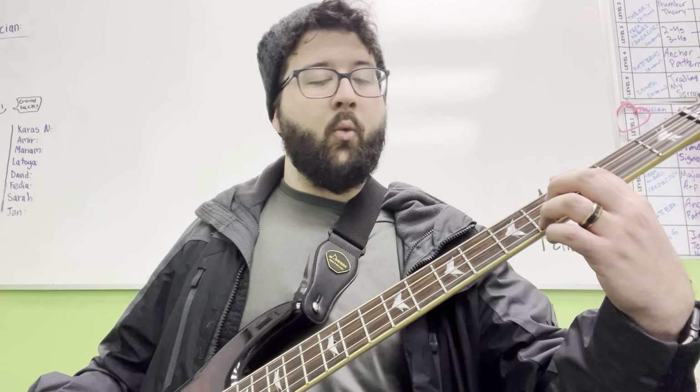So I'm going 1, 3, 4, 6, 6, 5. I focus on moving my pointer finger first and then building the chord. So minor, major. That's going to be the tricky part, moving from minor to major.